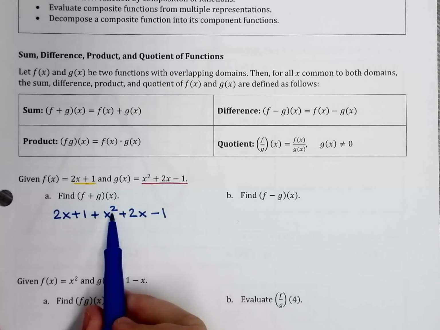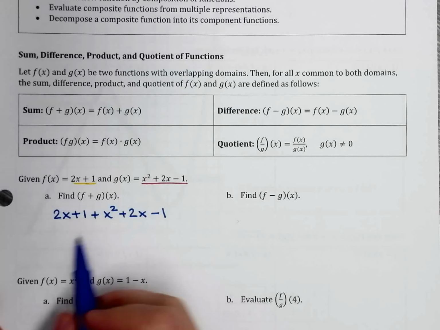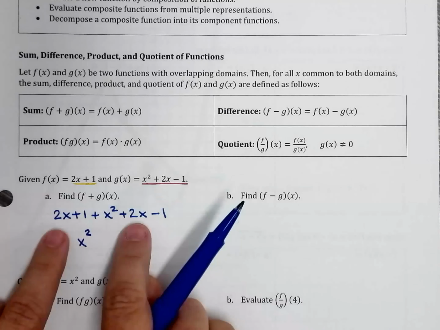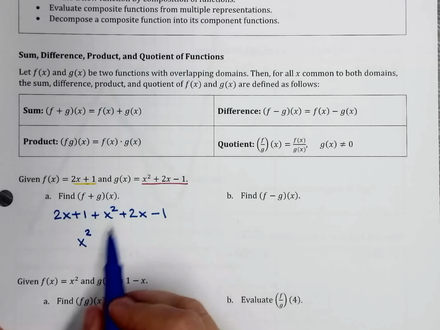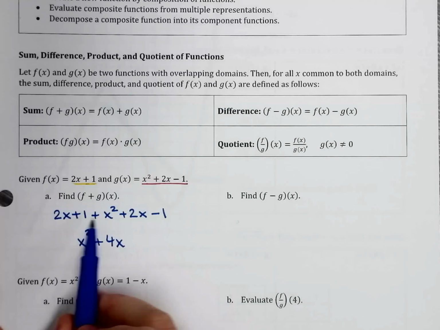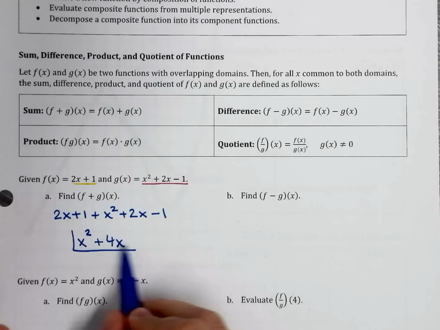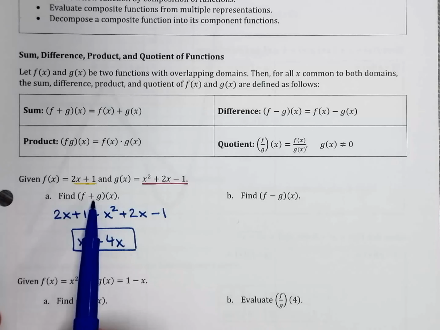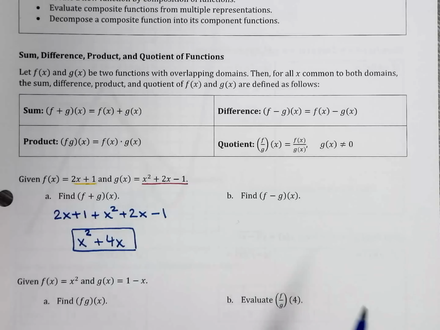So you go from the highest exponent to the least exponent. So x squared. So now you remember you had to combine like terms. So 2x plus 2x is 4x. And then I have 1 minus 1 is 0. So there's nothing else I can do to simplify this, make it pretty. So when you add f plus g of x, you get x squared plus 4x.